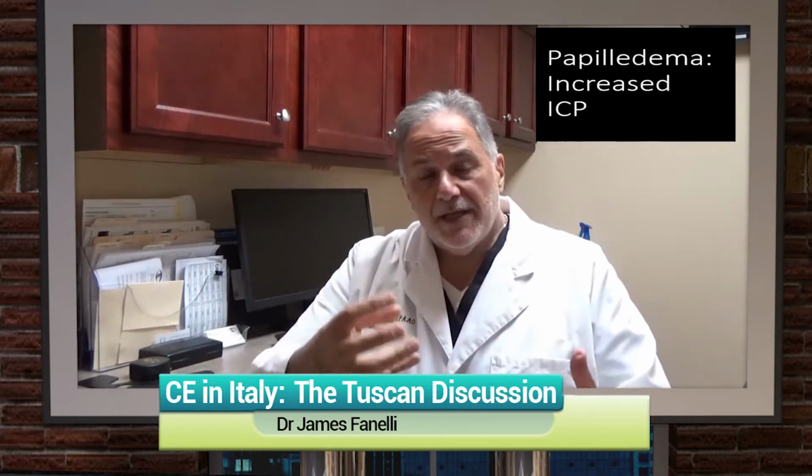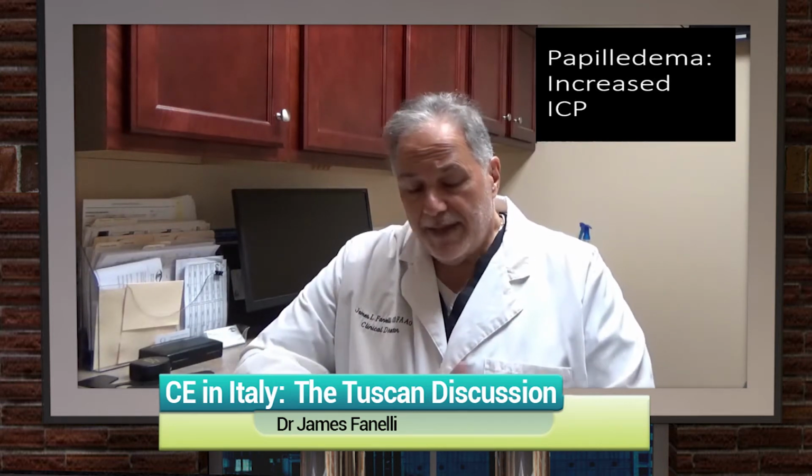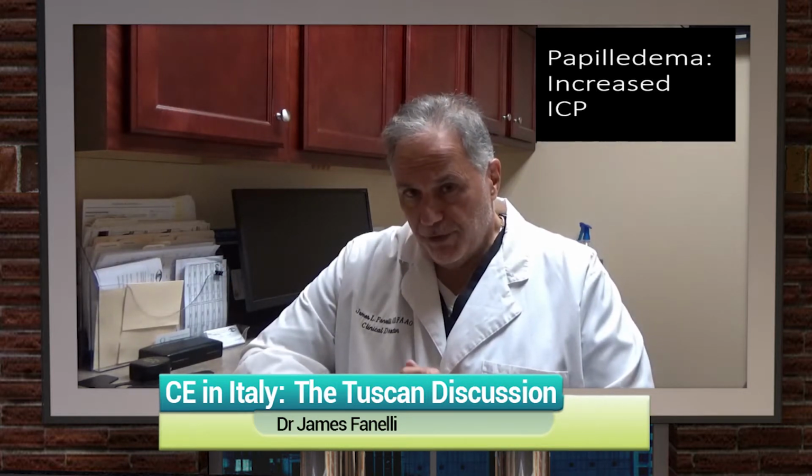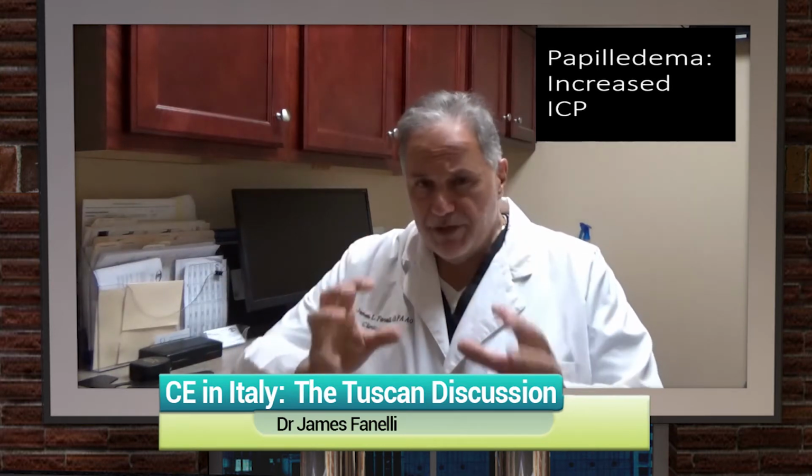Whereas the term disc edema means that there is swelling of the disc that may be due to an optic neuropathy, it may be due to diabetic papillitis, but it is due to a condition other than increased intracranial pressure. So papilledema is reserved for instances where there is disc edema, and it's usually bilateral, that is associated with increased intracranial pressure.